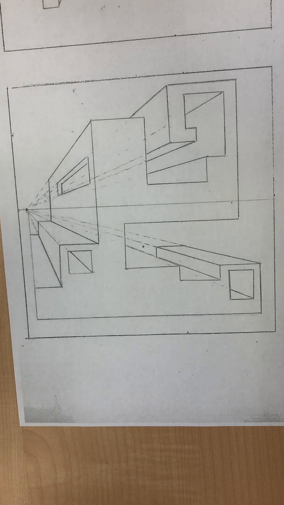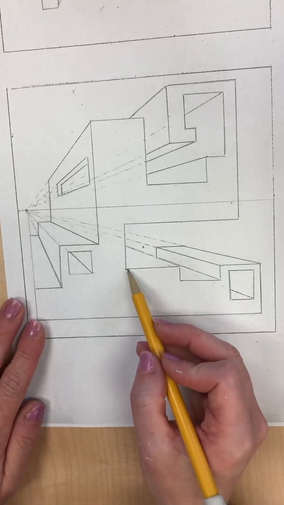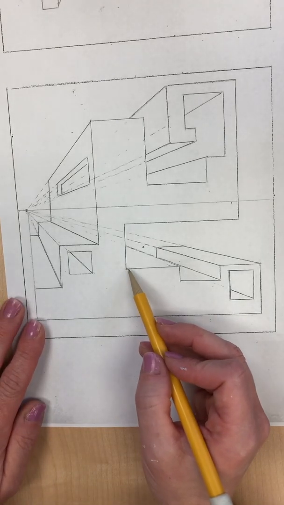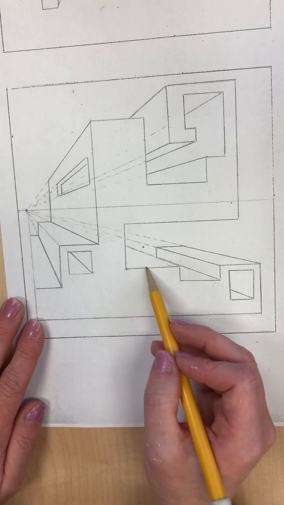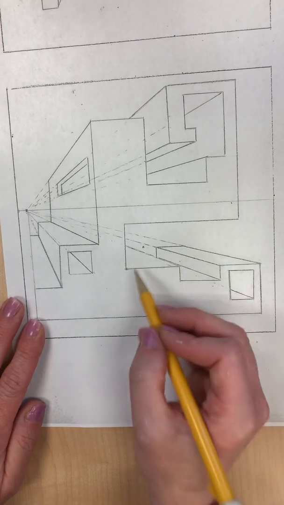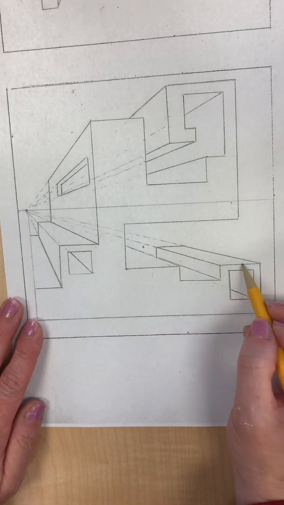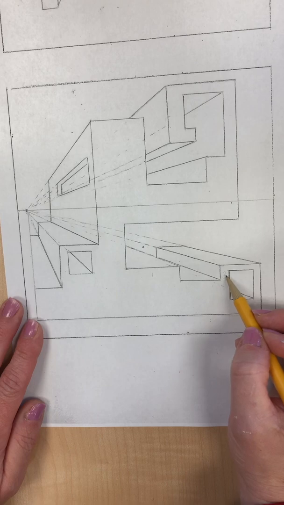So when you think about steps or stairs, what I'm talking about is if you've got a section on here that is horizontal and then it goes down to vertical, that's one stair. And then you've got horizontal, vertical, two.